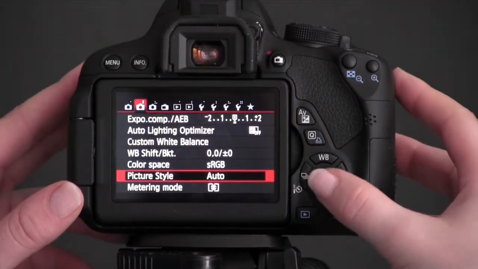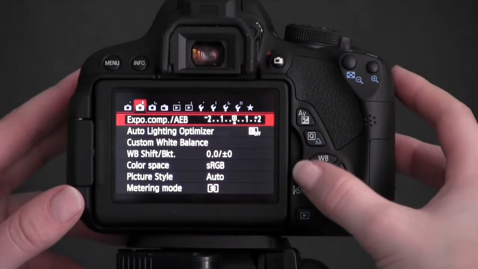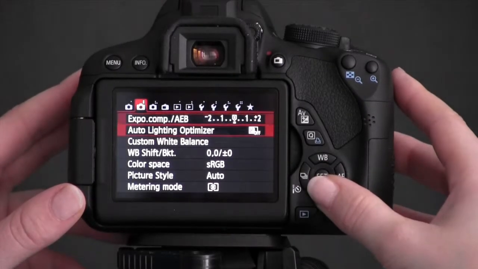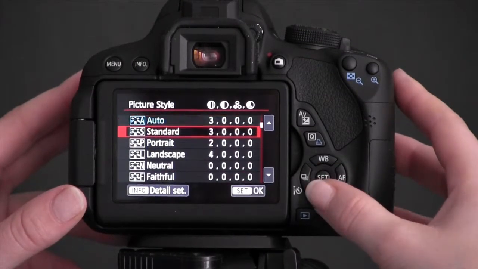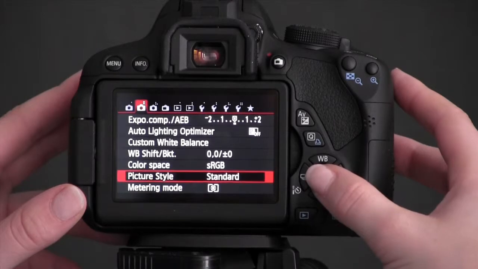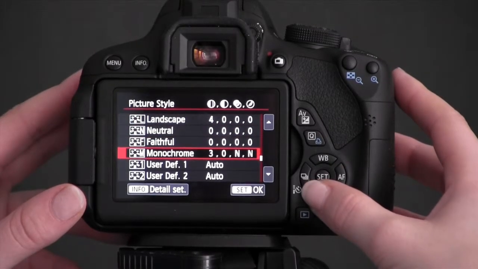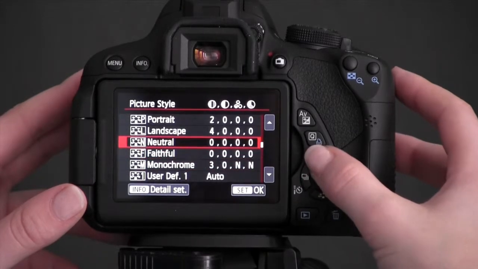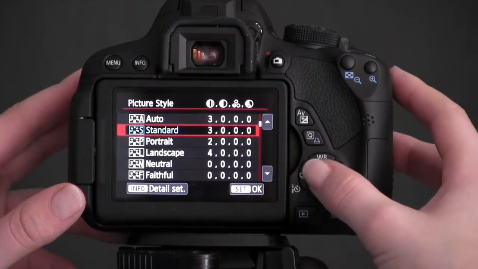Now navigate to the exposure compensation panel. Here you can increase or decrease the exposure compensation manually. Next, go down to the picture style and select OK. Standard will be the main setting used in this class, but you can scroll down the list and select monochrome to capture images in black and white. Scroll to the standard setting and select OK to go back to the main menu.